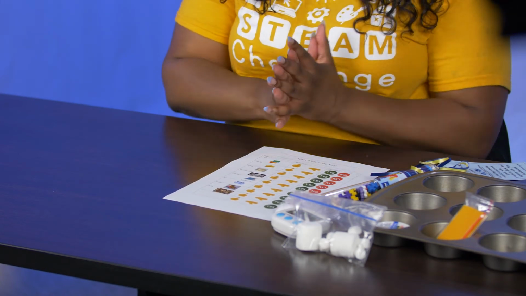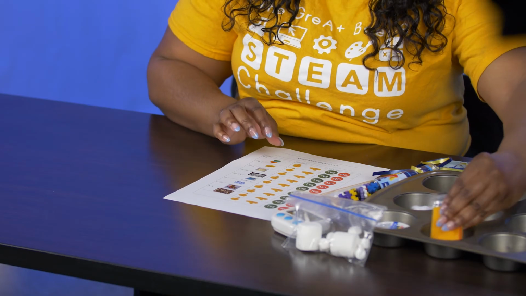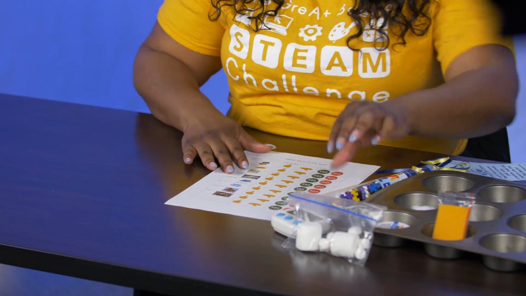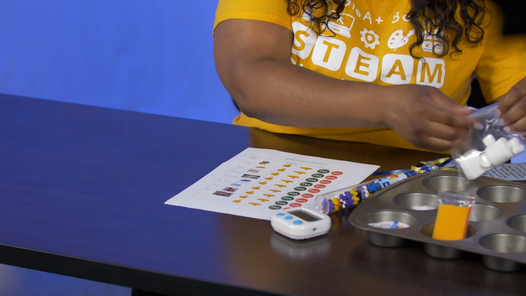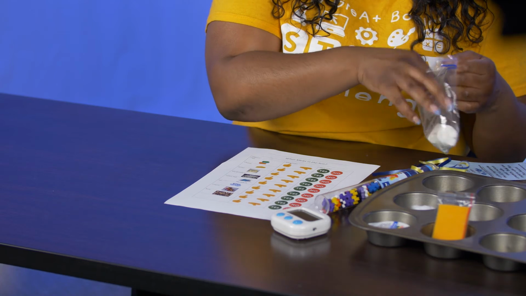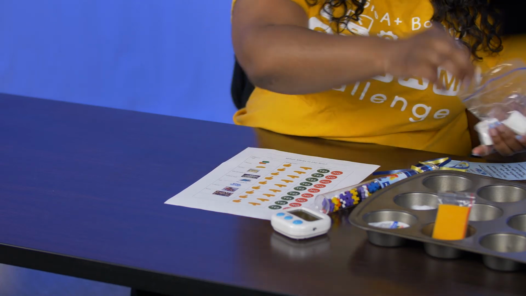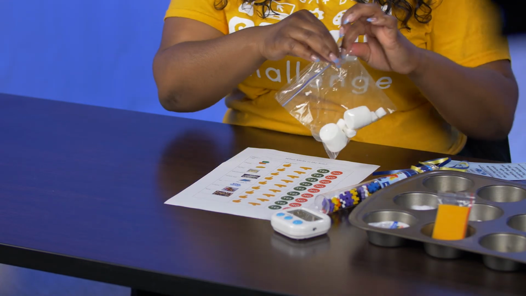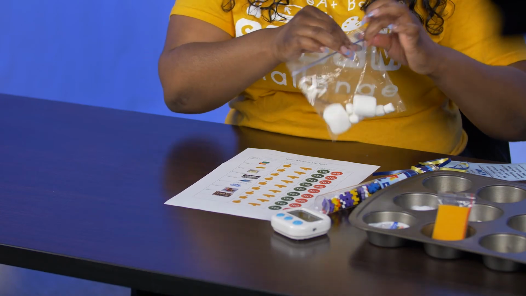So, the instructions are to take out all the items listed, and you'll place them in your aluminum pan. With your cheese, you can break this in half. You'll look at each of your items and think about what they are and if they will melt.